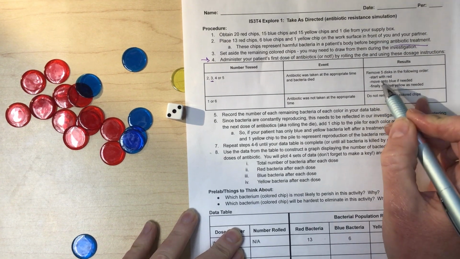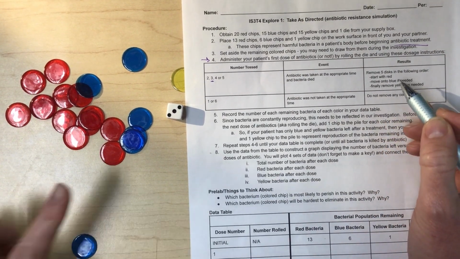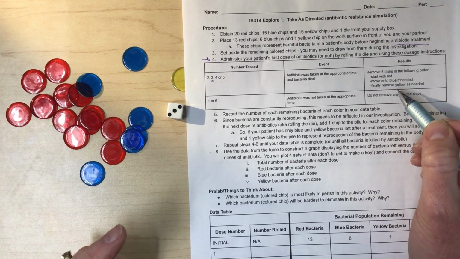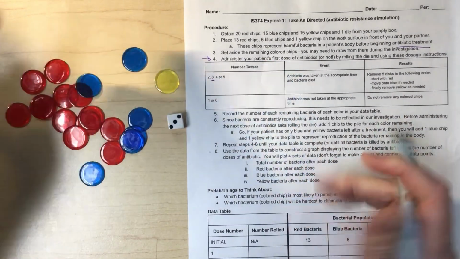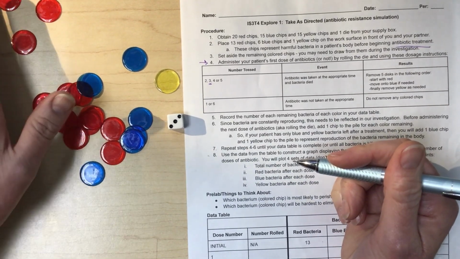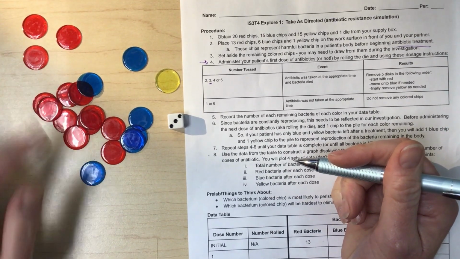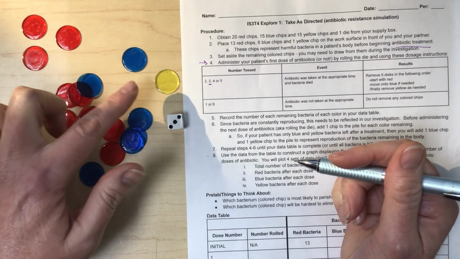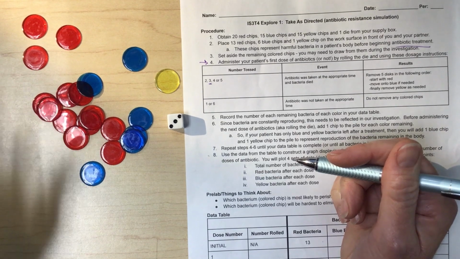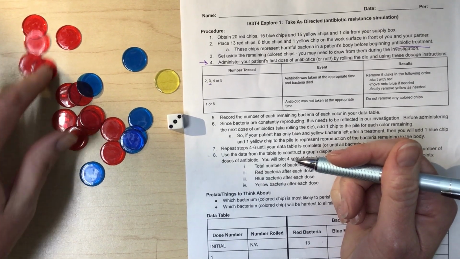Remove 5 discs in the following order. Start with red. So I'm going to remove 5 red discs because that's the number that I have. When I run out of red discs, I can move on to blue, but I have 5 red discs, so I'm going to take off 5. 1, 2, 3, 4, 5.